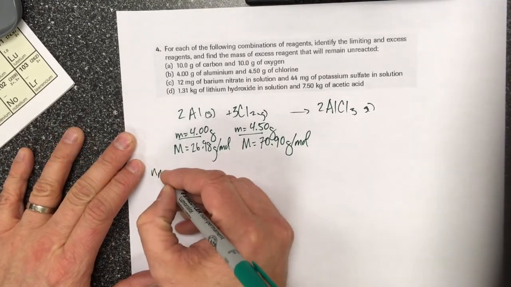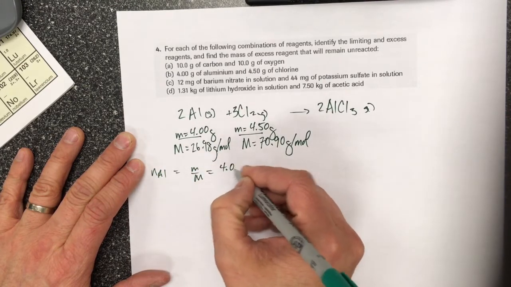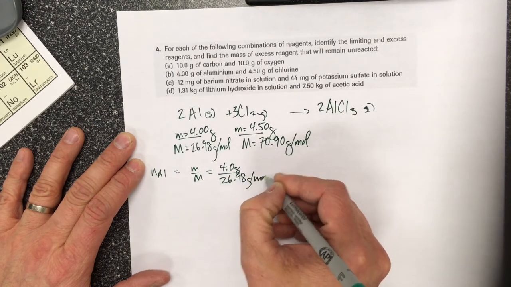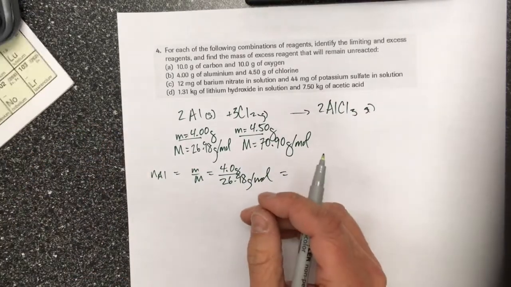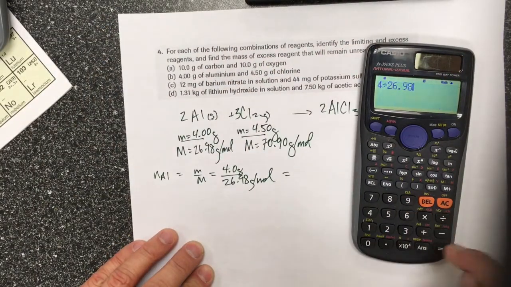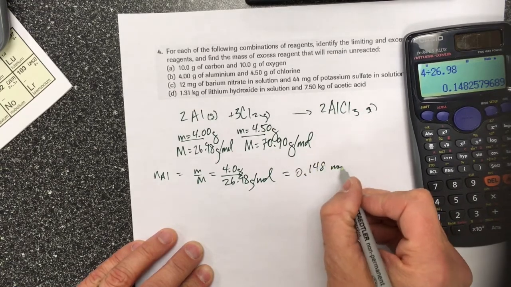So in this, the number of moles of aluminum equals mass divided by molar mass. So we've got 4.0 gram divided by 26.98 gram per mole. And so we've got 4 divided by 26.98 gives me 0.148 mole of aluminum.